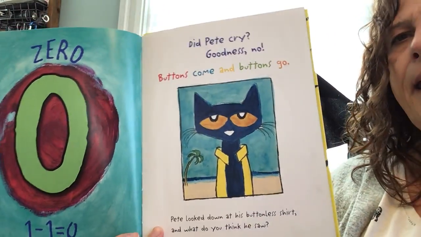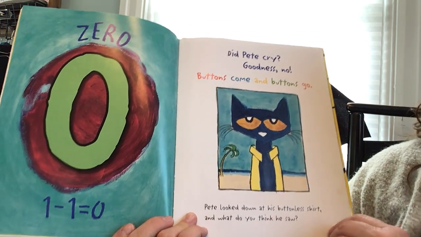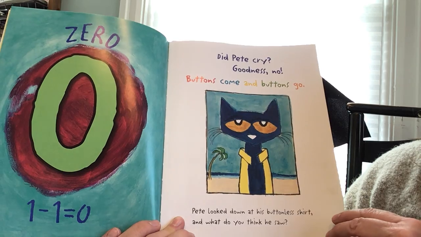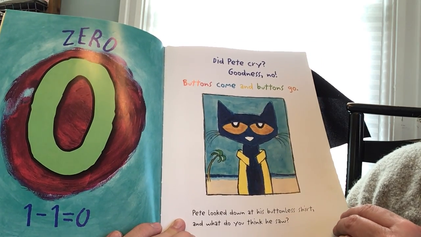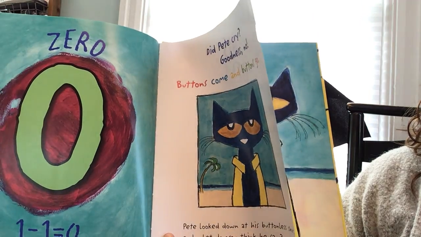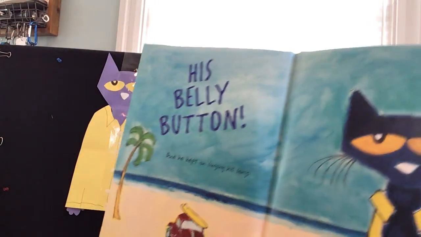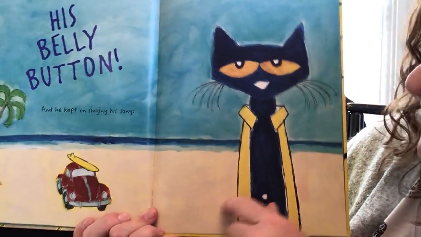Did Pete cry? Goodness, no. Buttons come and buttons go. Pete looked down at his buttonless shirt, and what do you think he saw? Guess what? He saw his belly button.